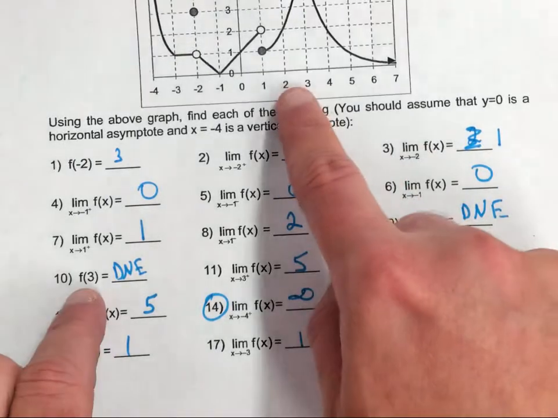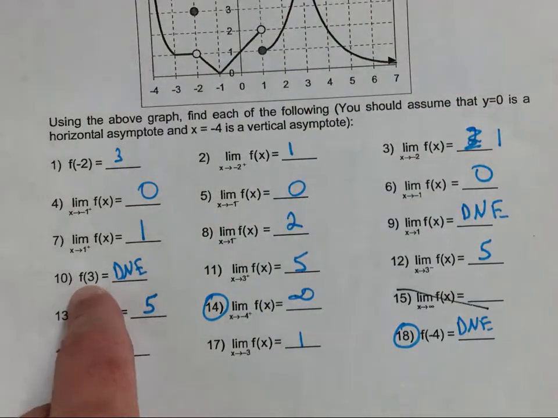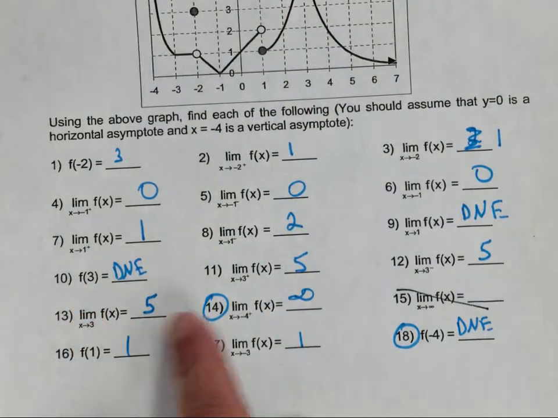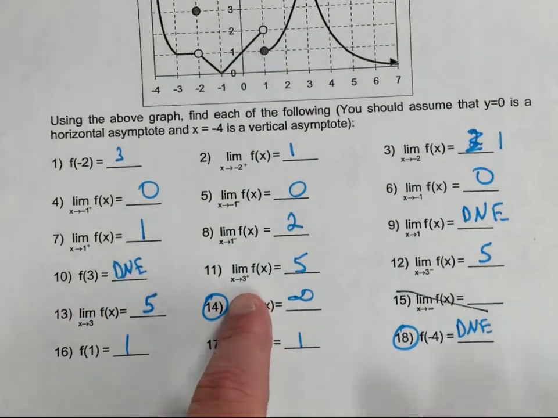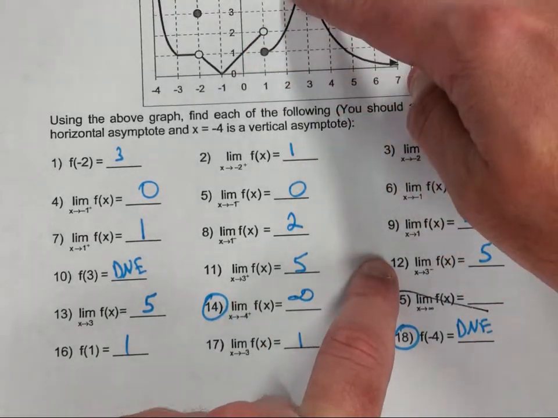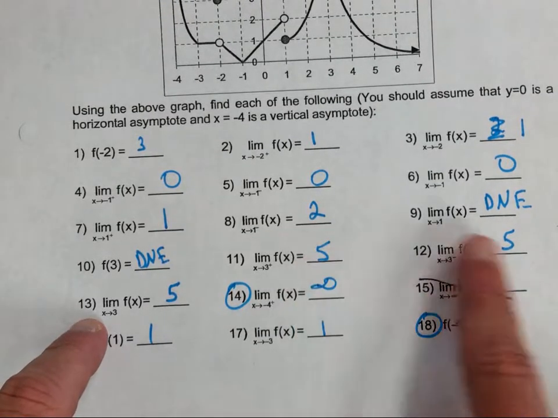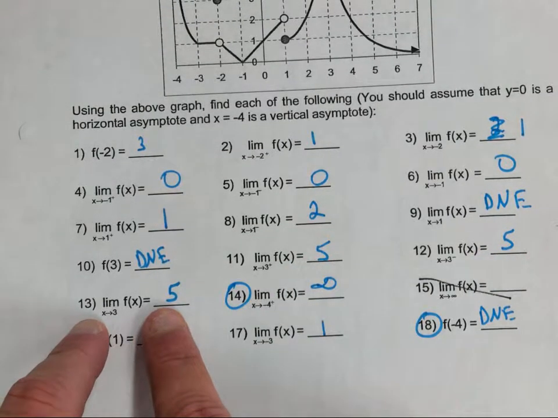Number 10, f of 3, I go to 3. It does not exist. You can put undefined or does not exist. Is that your question? Okay. The limit as x approaches 3 from the right, as I go to the right, it's approaching 5. From the left, it's approaching 5. Number 13, so since both of those approach 5, the two-sided limit is 5.